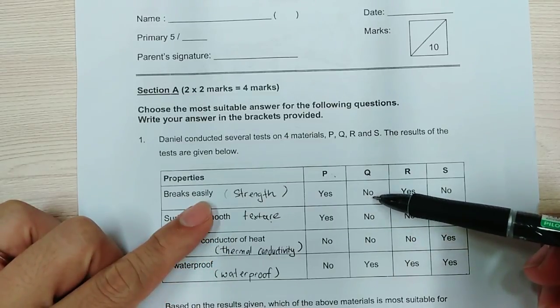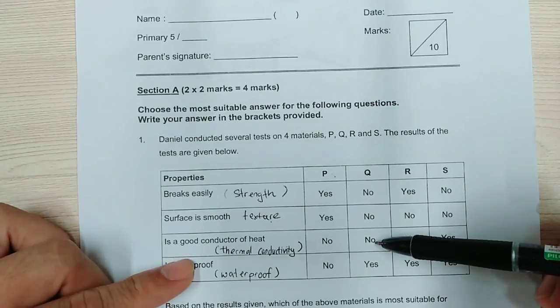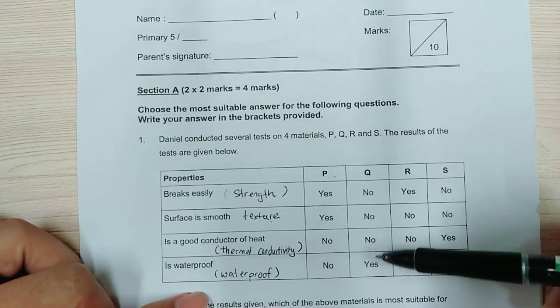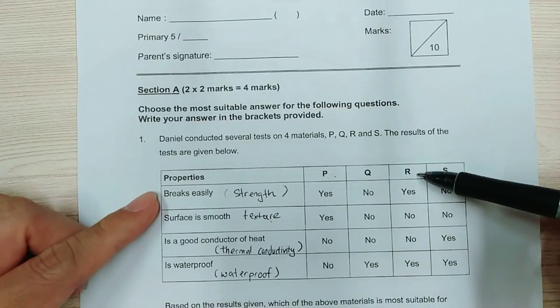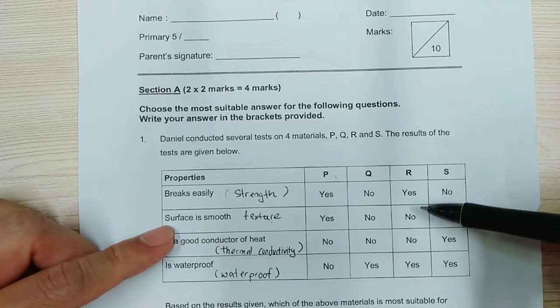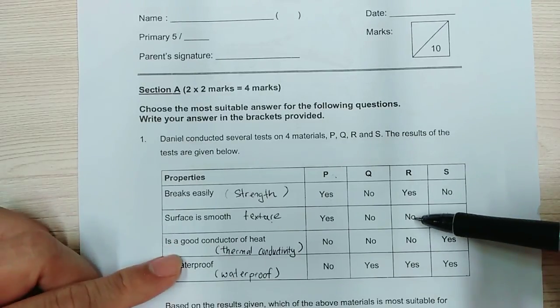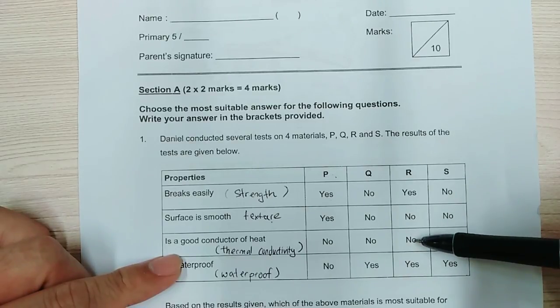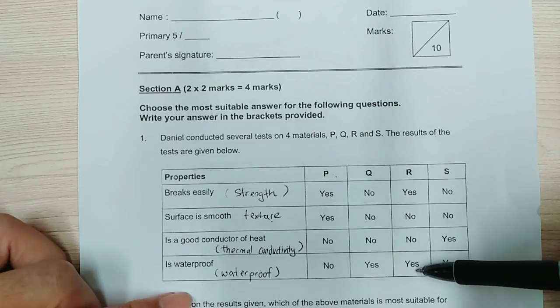Here, it does not break easily, so it is strong. Is it a good conductor? No, it is not a good conductor of heat. Is it waterproof? Yes, it is waterproof. R is something that, yes, it breaks easily, so it is not a strong material. R is something that is not smooth. R is something that is a poor conductor of heat. R is something that is, yes, it is waterproof.